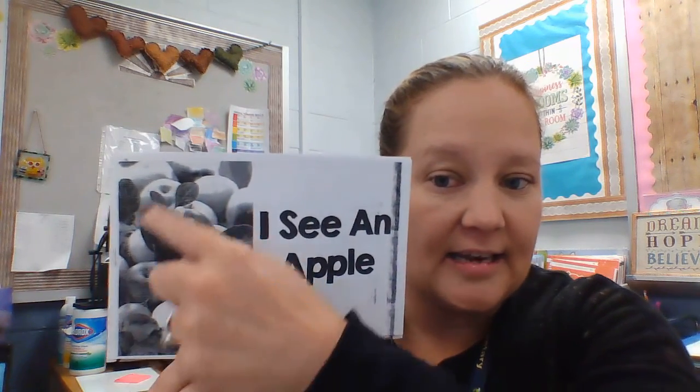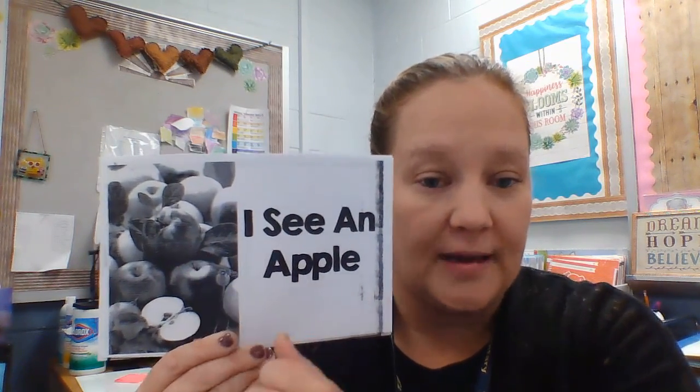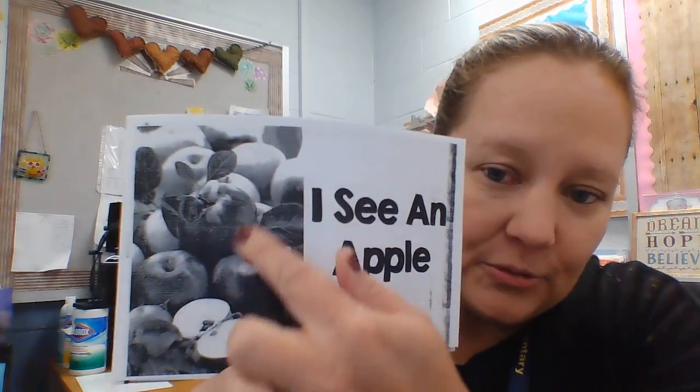Now, this book is a real book. It is a nonfiction informational book. That means that it does not have a make-up story. It's not pretend. It's not fake. This is real. This book is going to teach our brains real facts and information about apples. And you can look here and see that it is a photograph, a real picture that someone took with a camera. And it looks like they took a photograph of apples.